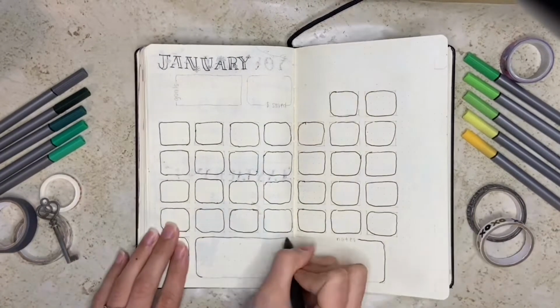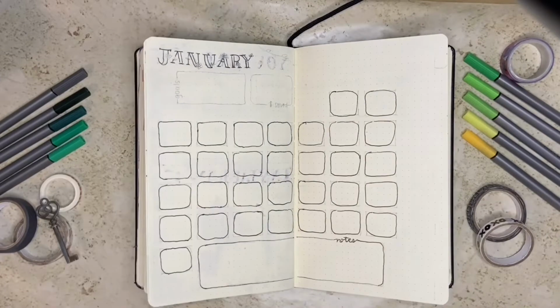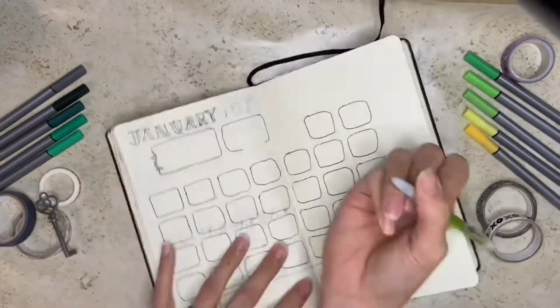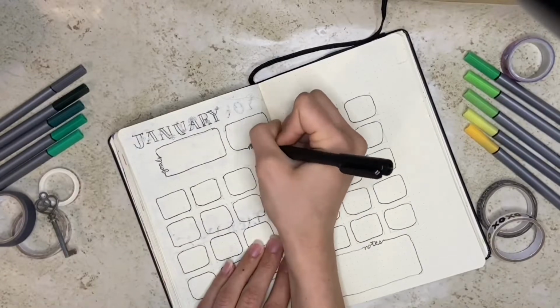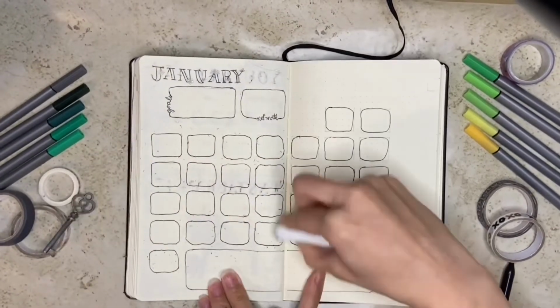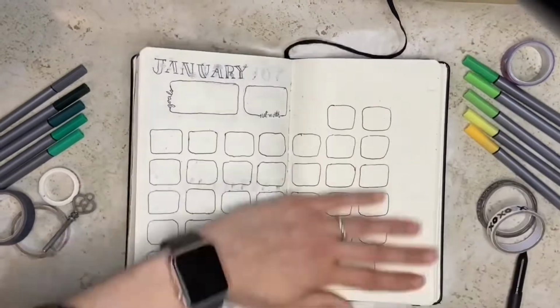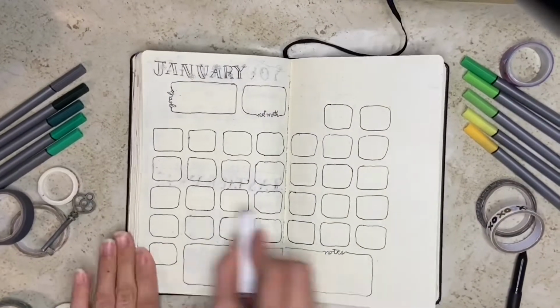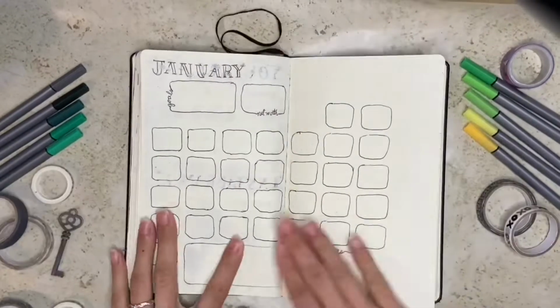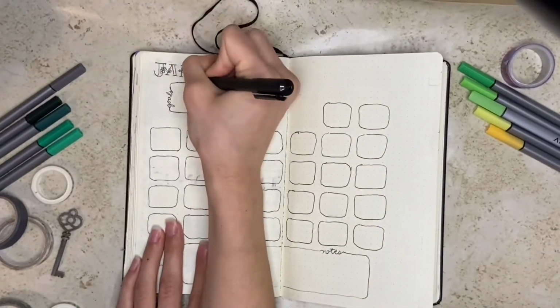I got this layout idea from Amanda Rach Lee in her January setup, and I thought it would fit really well for me. I just made the squares, but she actually cut out little black squares and taped them on, which looks really cute, but I just made the squares in my journal because I don't have black paper. But I used the same font that I used in my yearly spread layout, and I think it looks really good.